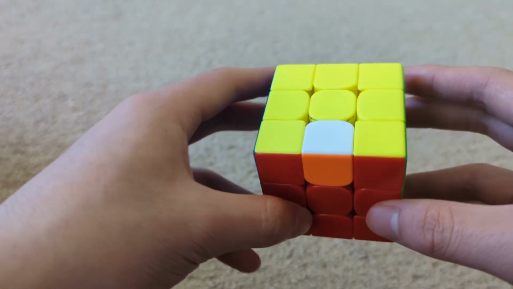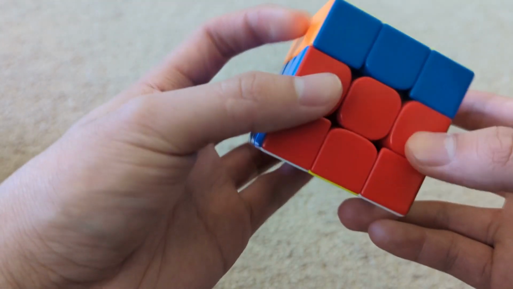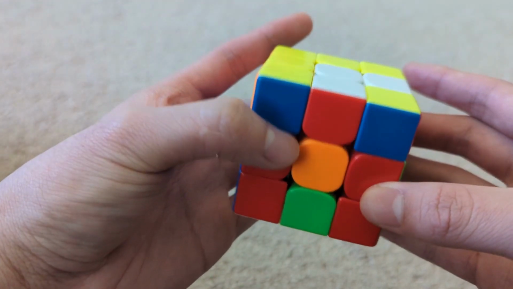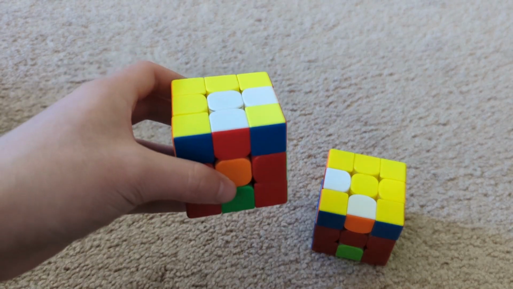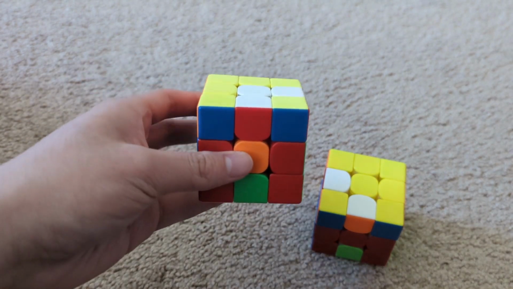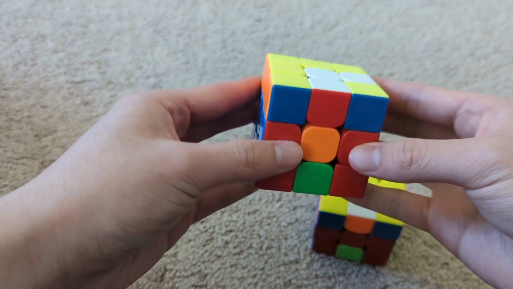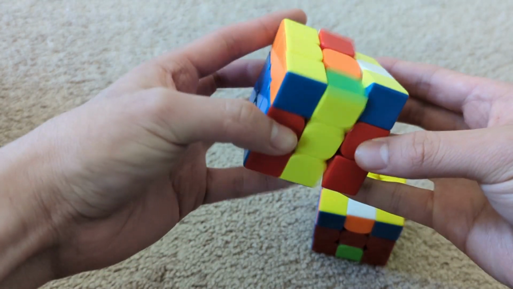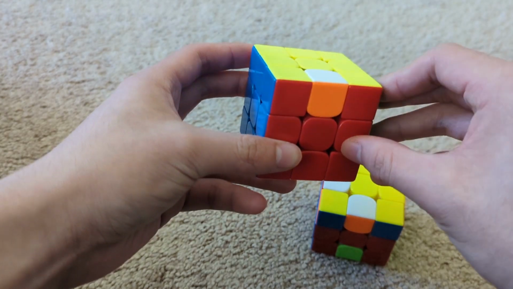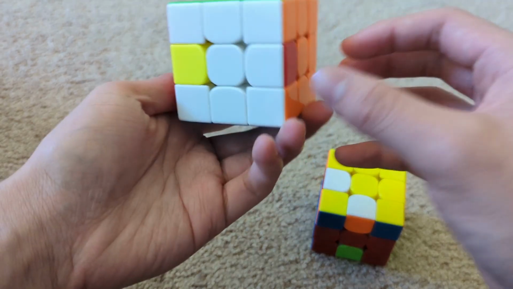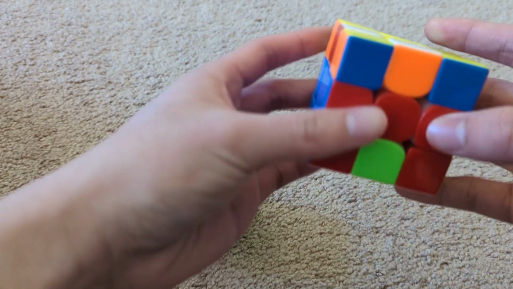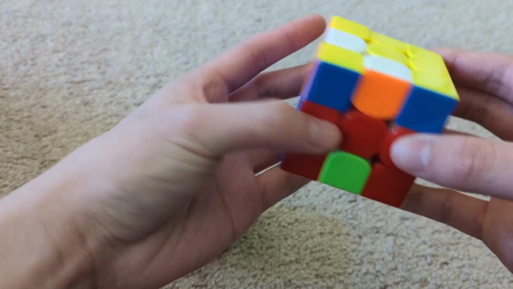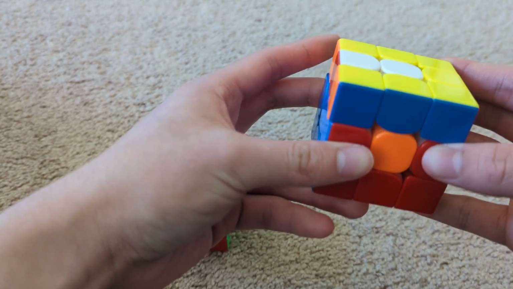No matter which non-matching center case it is, you're always going to solve the corners. There's also going to be two main subcategories where after you solve the corners, the DFDB pieces are opposite to each other. The other case is when you solve the corners.